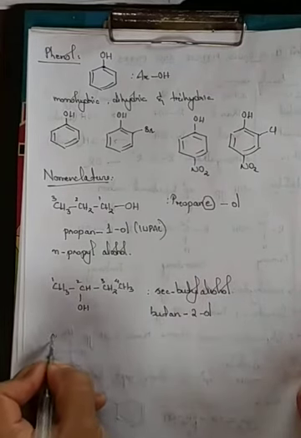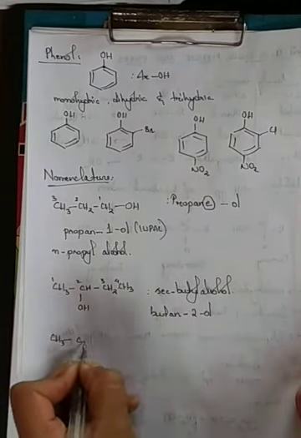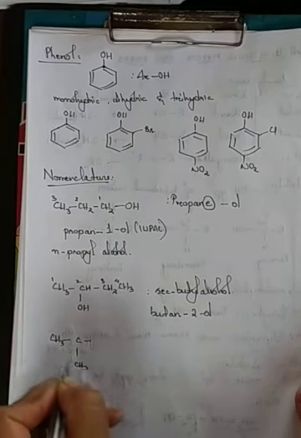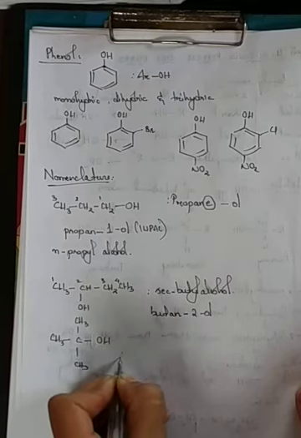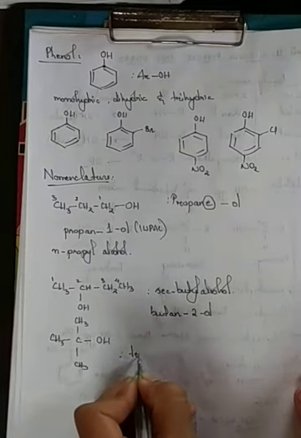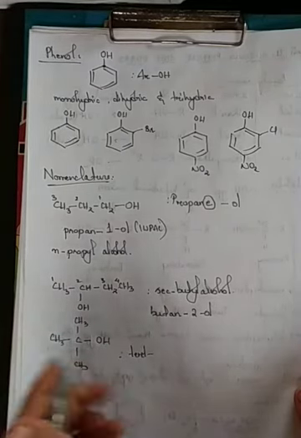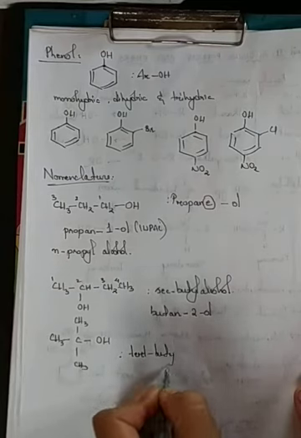Another example: CH3, C, CH3, CH3, OH. This is a tertiary alcohol. The name here will be tertiary butyl alcohol, with 1 to 4 carbon atoms.